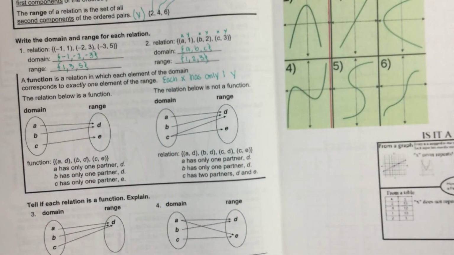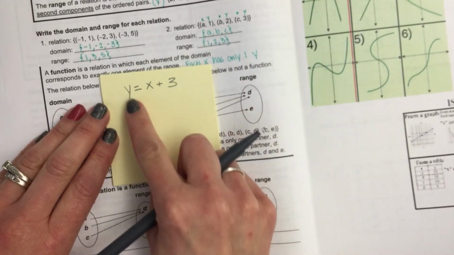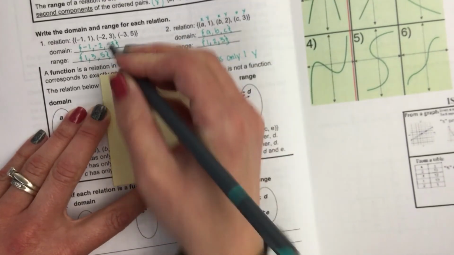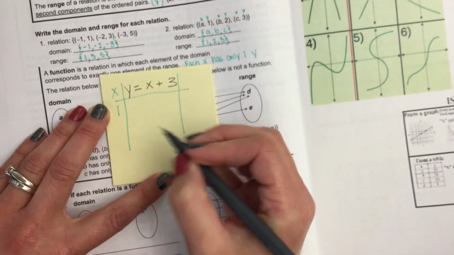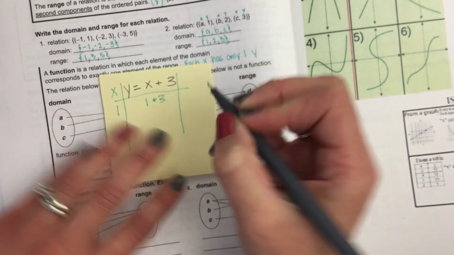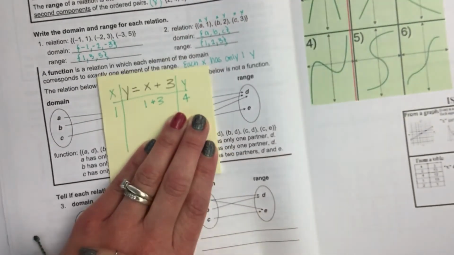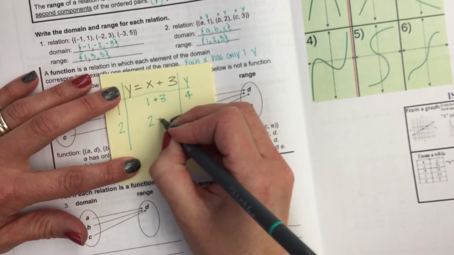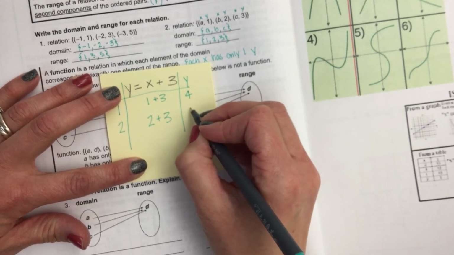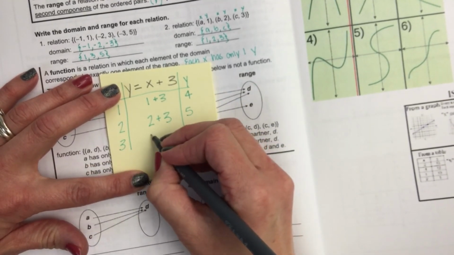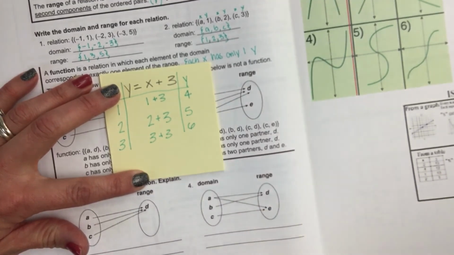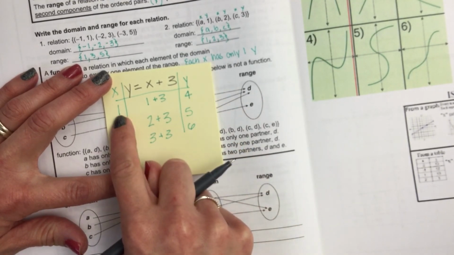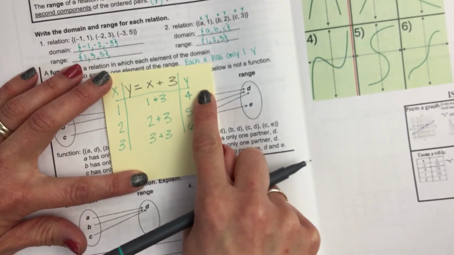Okay? And the reason is because this is a function. If I put a 1 in for X, I'm going to get 1 plus 3, so my Y is going to be a 4. If I put a 2 in, I'd get 2 plus 3, and I'm going to get a 5. If I put a 3 in, I'm going to get 3 plus 3, and I'm going to get a 6. Each X has only one Y. If I put a 1, I'm not going to get a 5, or I'm not going to get a 6.